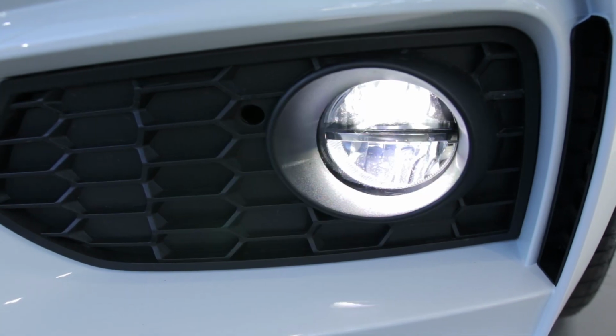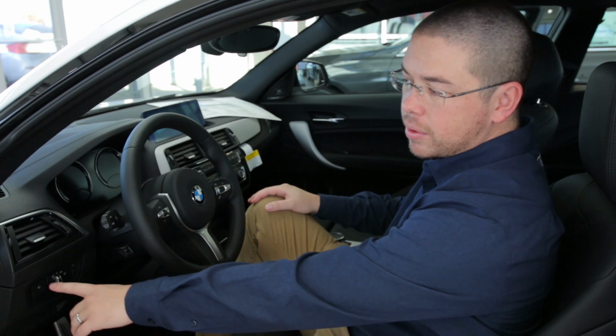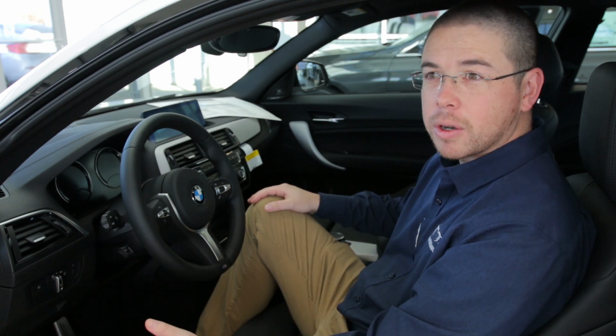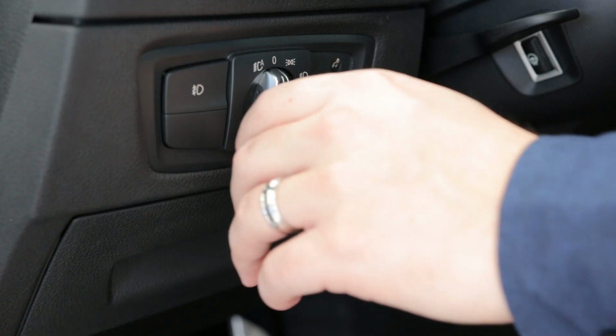That one you'll always have to manually turn on if you ever want them on. And note, if you do turn on the fog lights, it will turn on your low beams. So that's normal if you see that happen.